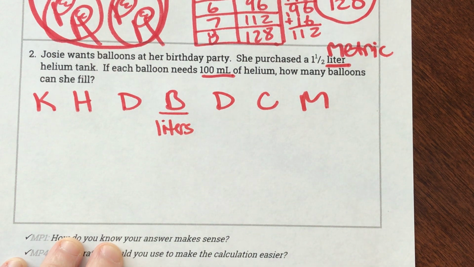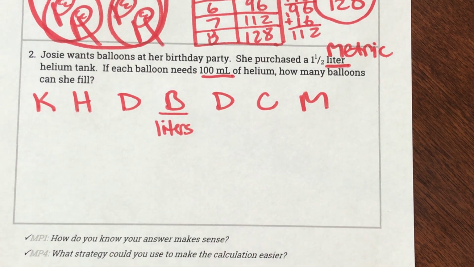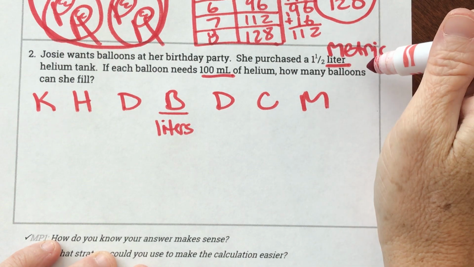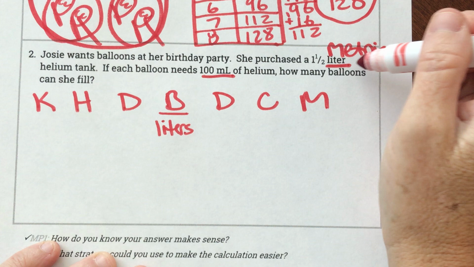Okay, so we have to kind of figure this problem out because it says she has a 1.5 liter helium tank. If each balloon needs 100 milliliters, how many balloons can she fill? So this one's a little bit more tricky. So I probably need to change to make them match because I don't know how many milliliters is in this tank. Now, another thing that makes it a little hard is they said 1.5.